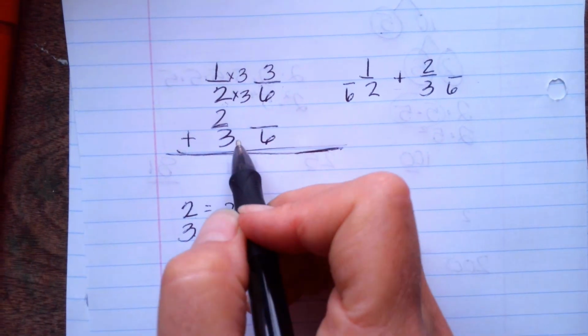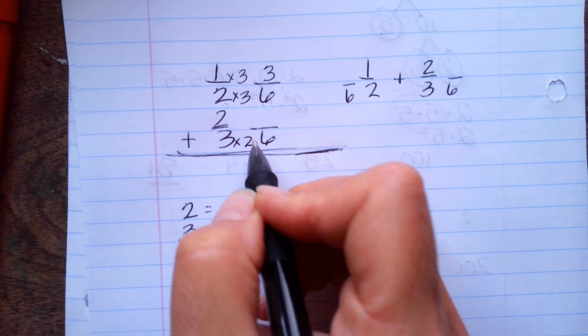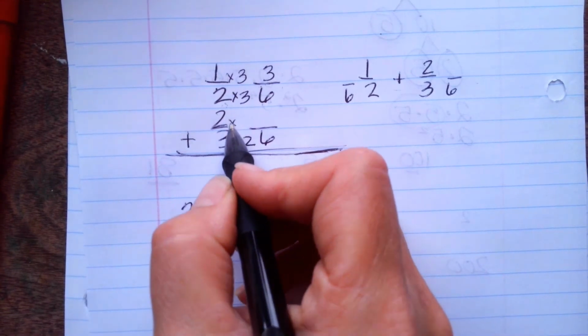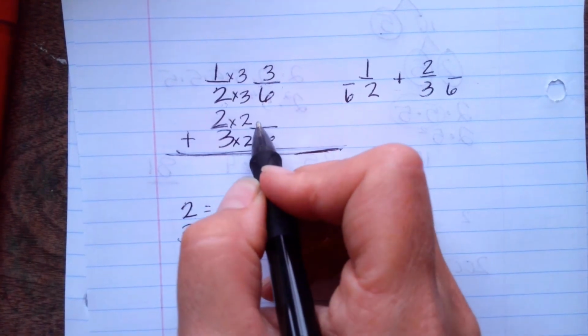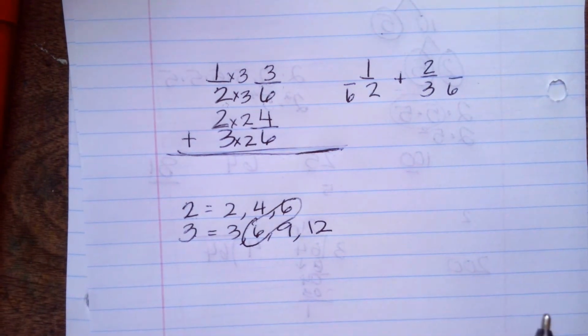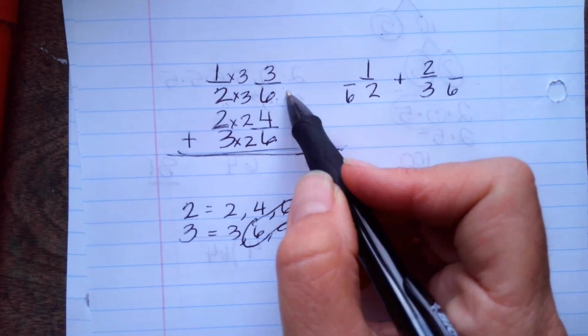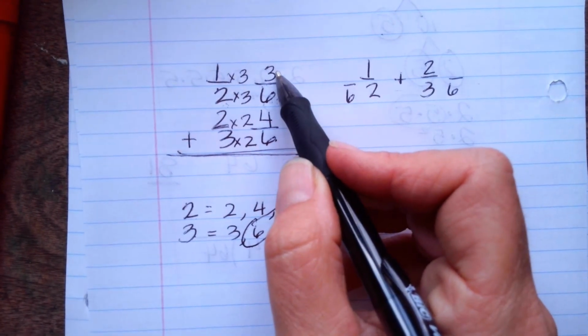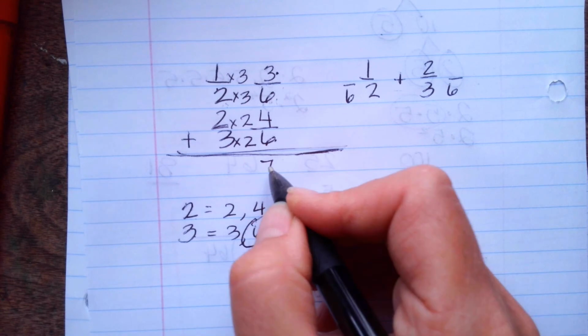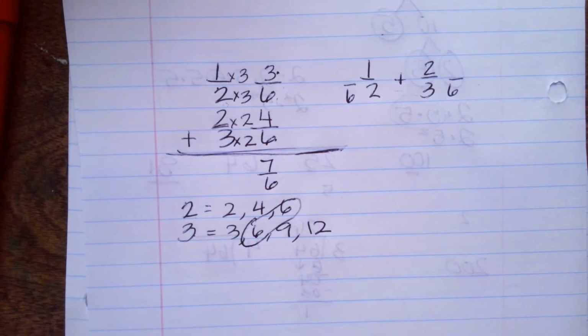And then this 3, I can't just change it to a 6, so I multiply it by 2. And anything I do to the bottom, I do to the top. So that becomes 4/6. Now that I have the same denominator, I add the numerators together. 3 plus 4 is 7, and then I rewrite 6. So the answer is 7/6.